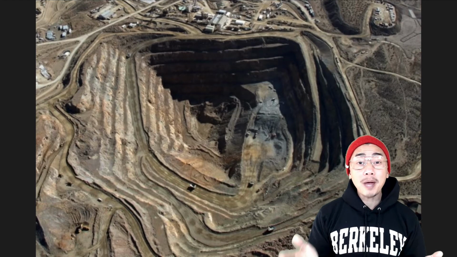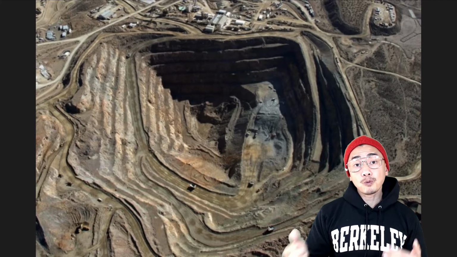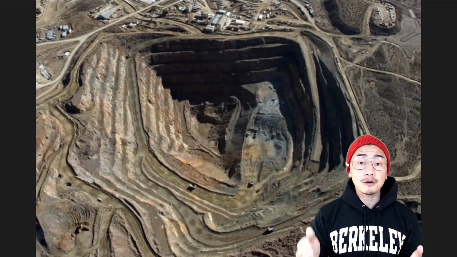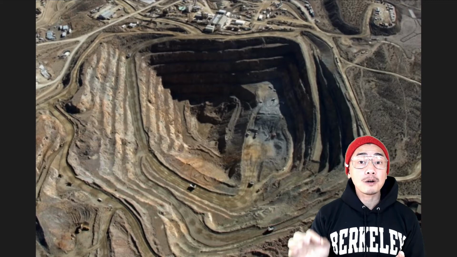This is the Mountain Pass mine in California's Mojave Desert. It used to be the world's leading producer of rare earth metals. Today, it is the United States' only rare earth metal mine.